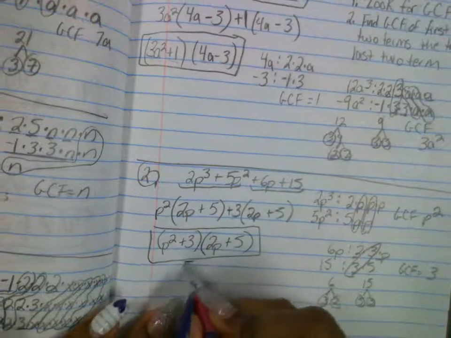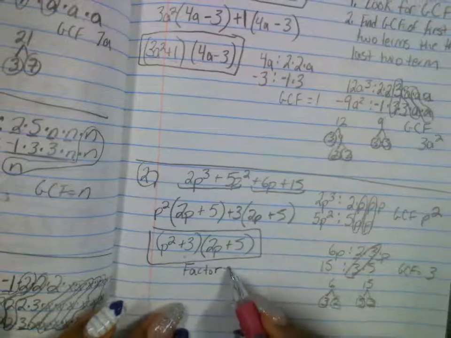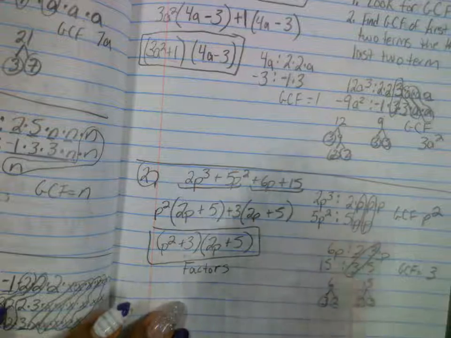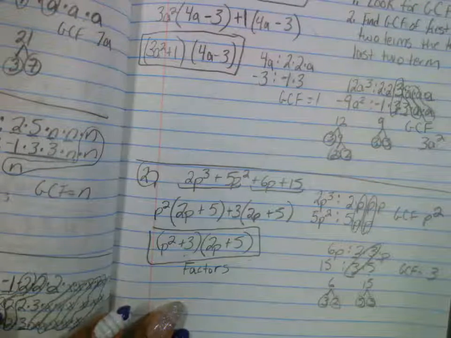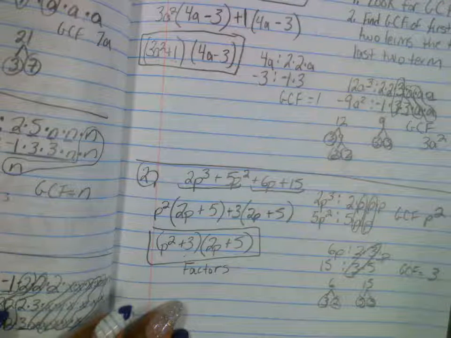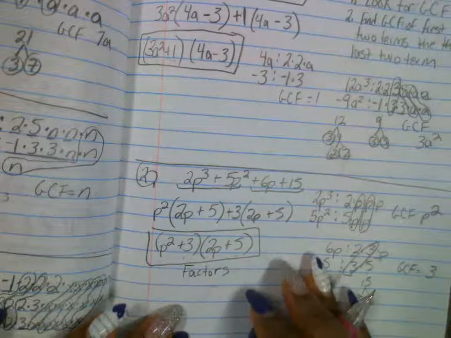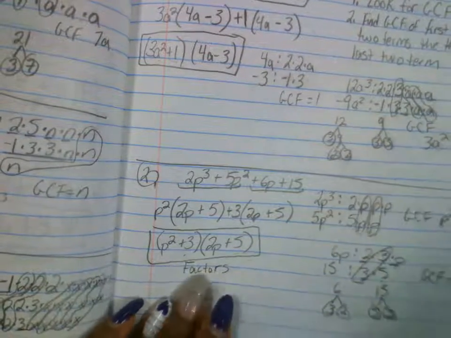These are my factors. These two binomials can be multiplied together to give me this. Are you okay, Katie, with this? You sure? Okay. Raise your hand if you're okay with it. Thumbs up or raise your hand so I'll know what I'm looking at. Okay, let's do number 3.